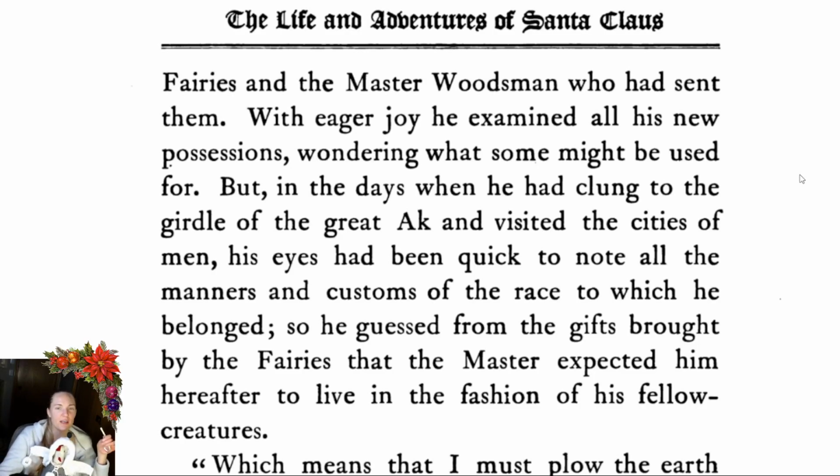With eager joy, he examined all his new possessions, wondering what some might be used for. But in the days when he had clung to the girdle of the great Ak and visited the cities of men, his eyes had been quick to note all the manners and customs of the race to which he belonged. So he guessed from the gifts brought by the fairies that the master expected him hereafter to live in the fashion of his fellow creatures.